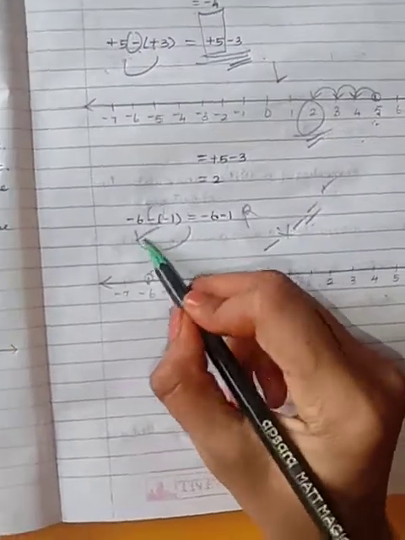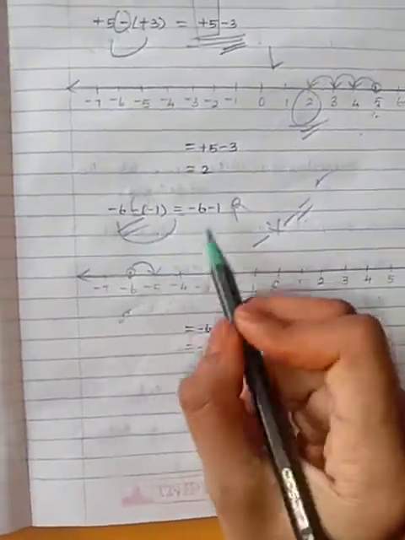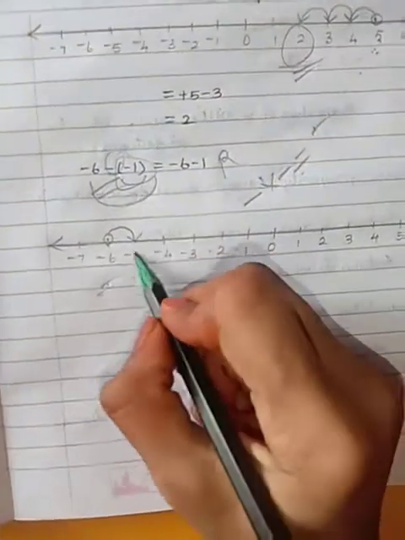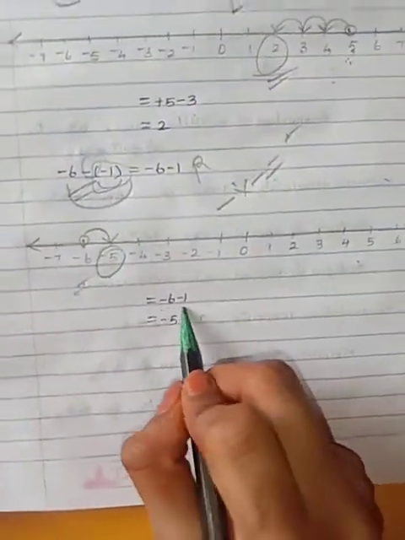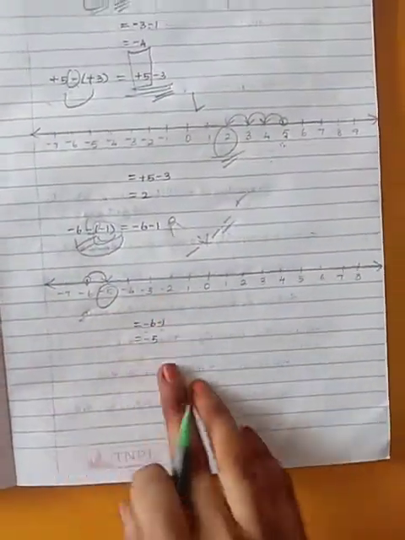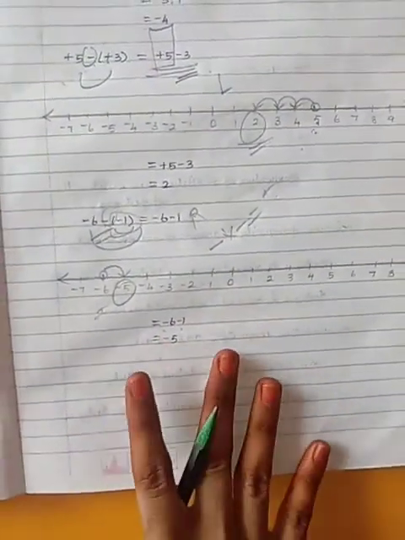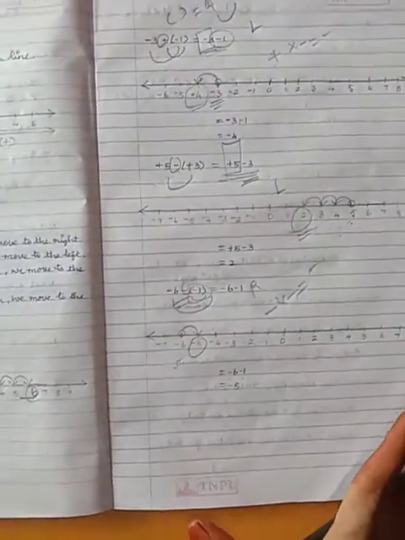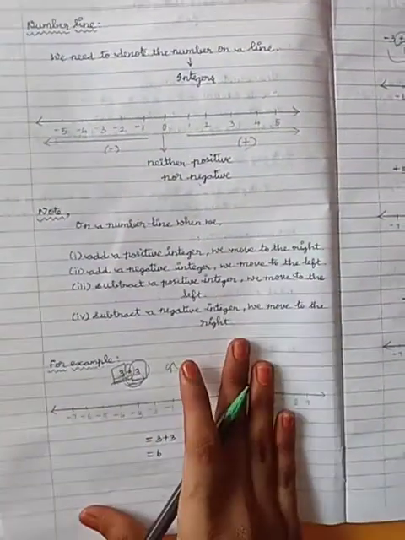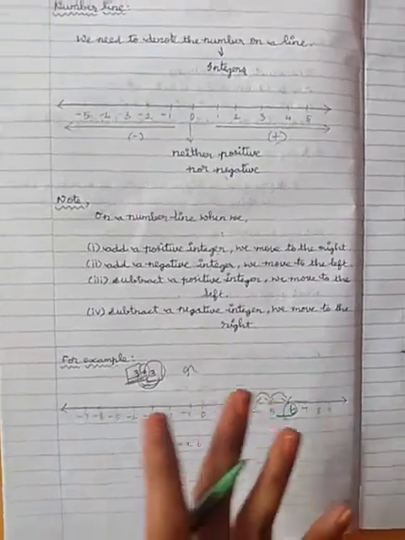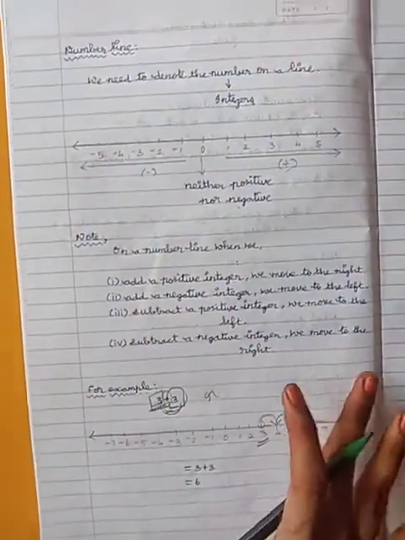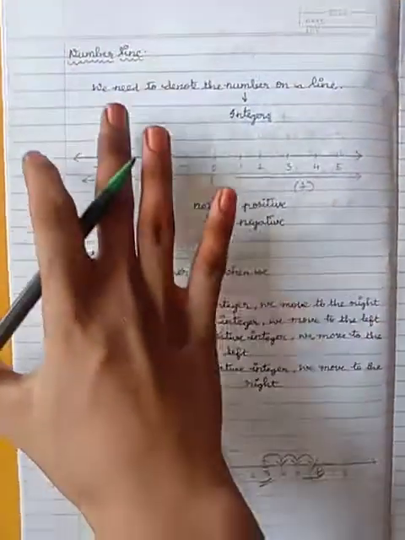So let's mark minus 6 on the number line. Minus 6, we move to the right direction. So 1 step to the right, that is minus 5. So minus 6 plus 1 is equal to minus 5. At last we need to write this because this is the answer, this is the result. After doing these things, this note must be remembered. Everyone must remember this note. This note is very important while doing addition and subtraction on the number line.